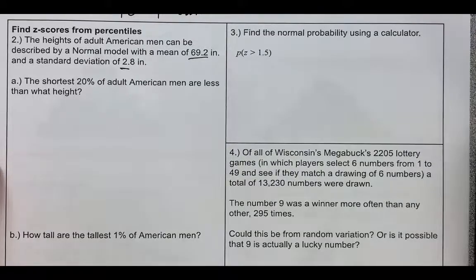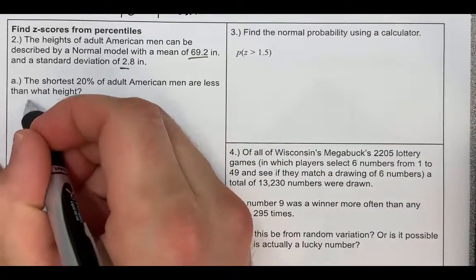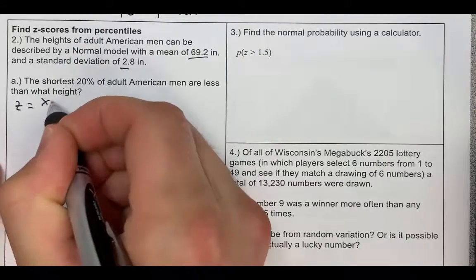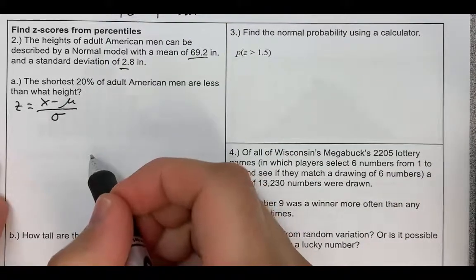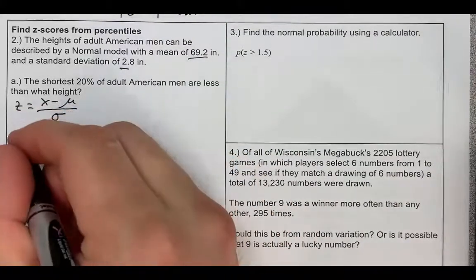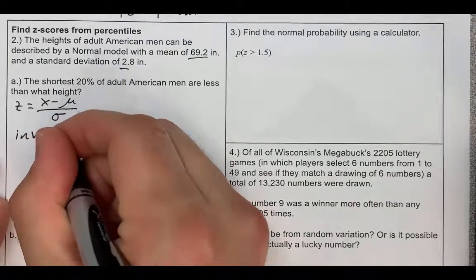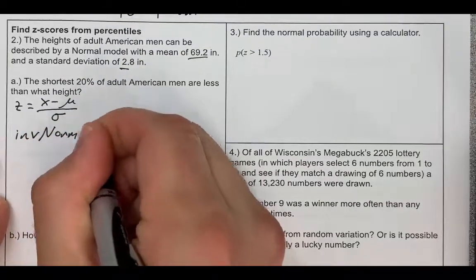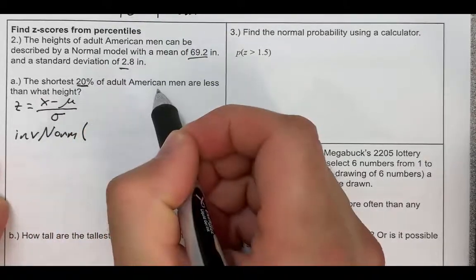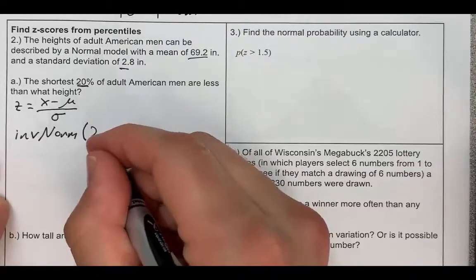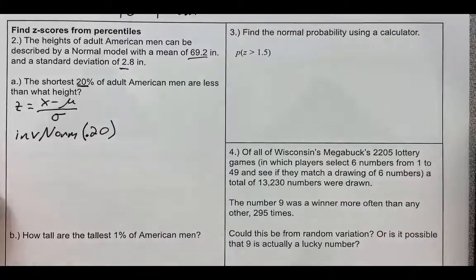So the way this works is, I'll just give you a reminder here. z is equal to x minus mu divided by standard deviation. And we're going to use the command in the calculator called inverse norm. So the way this works is it looks like this. What we do is we plug in a percentile. If we want the shortest 20% of adult men, that's basically asking us what is the 20th percentile. So we'll do inverse norm of 0.2.